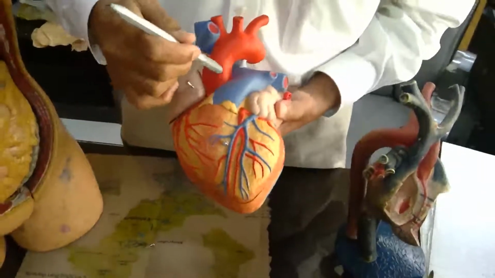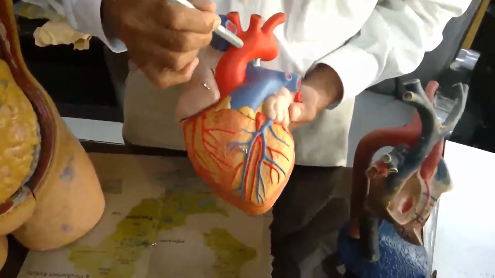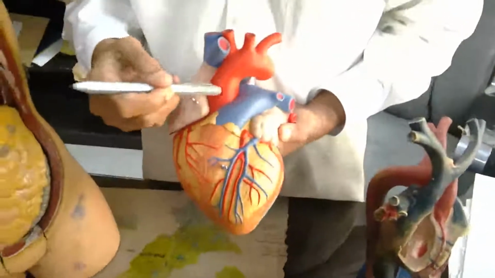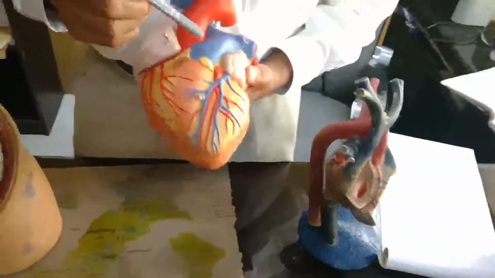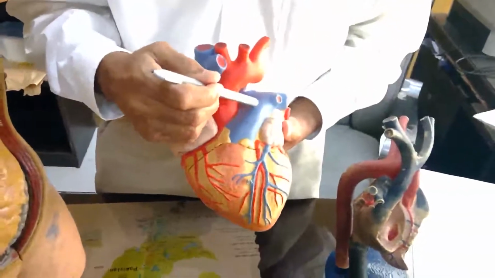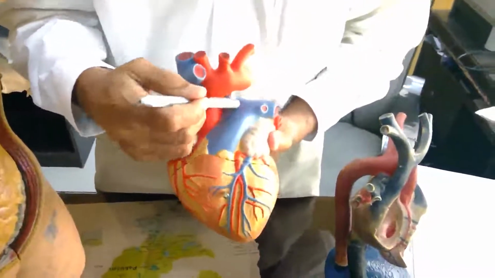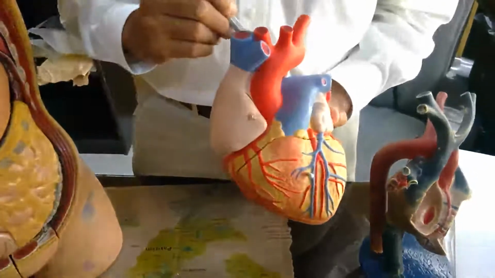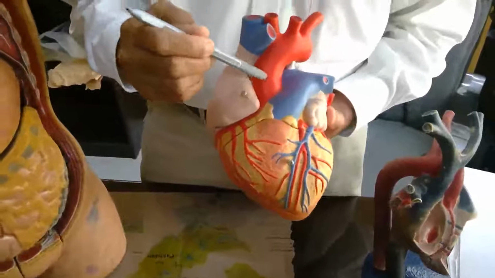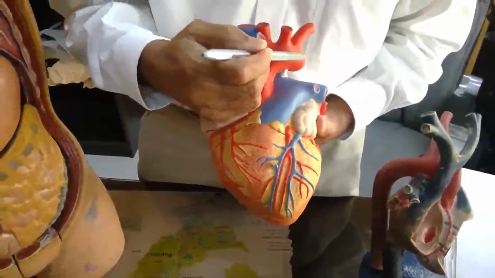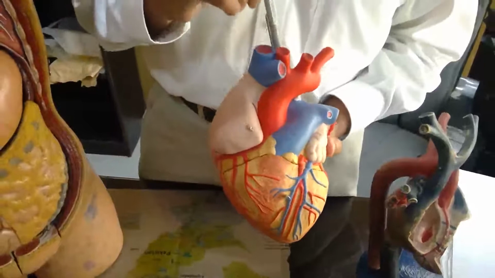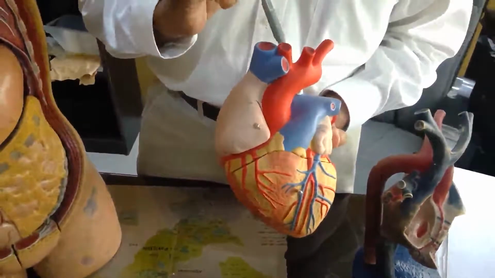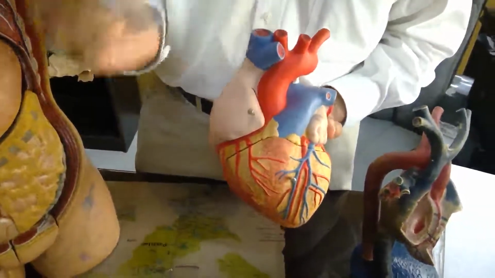This is aorta, and you can see the branches going into the neck, and this is the pulmonary trunk. Pulmonary trunk dividing into the left and the right pulmonary arteries. Aorta, arch of the aorta, giving, this is right brachiocephalic artery, which will divide higher up into the right common carotid and right subclavian.